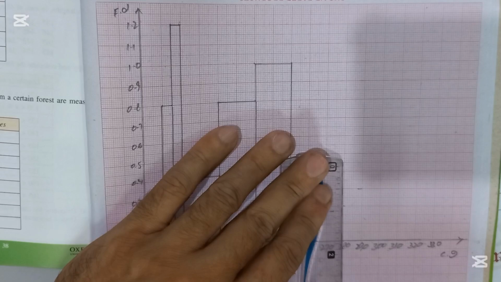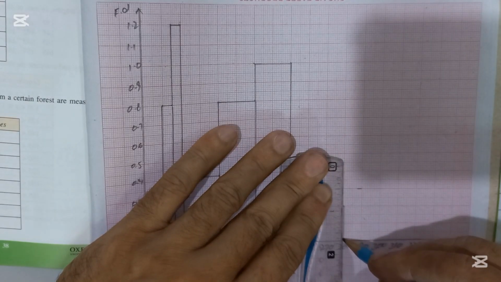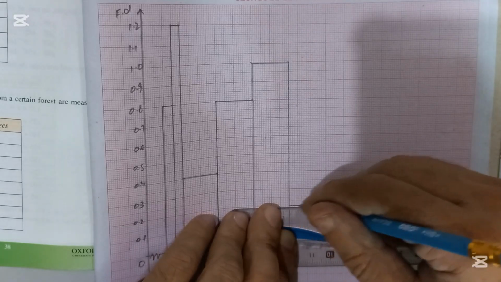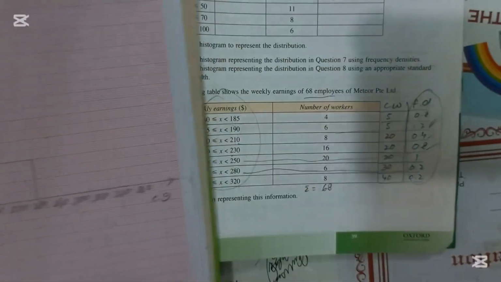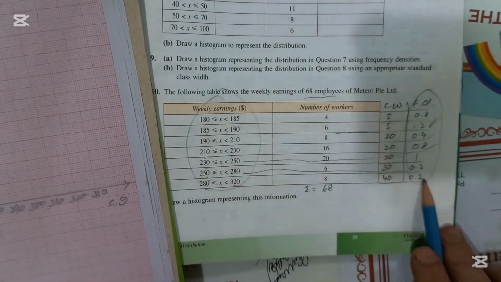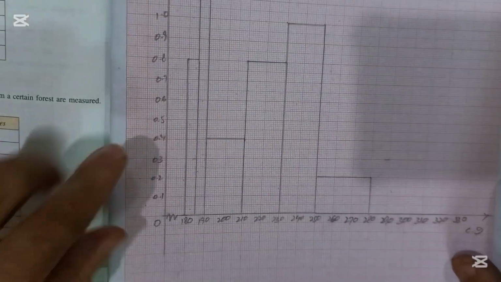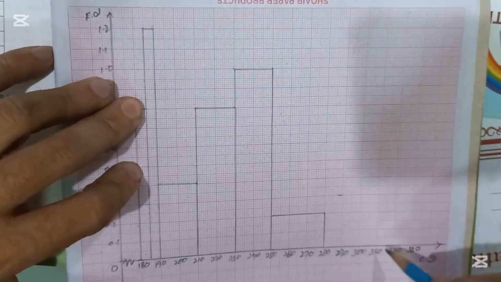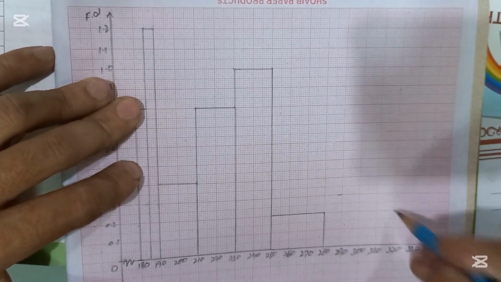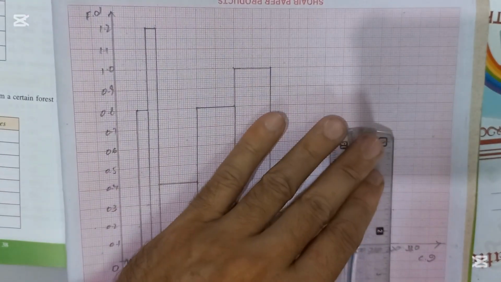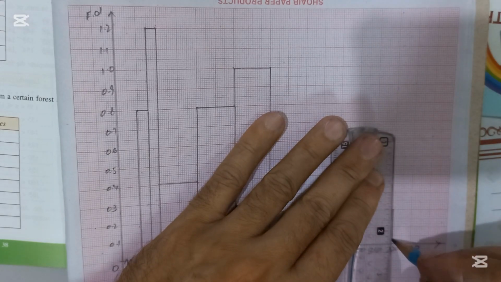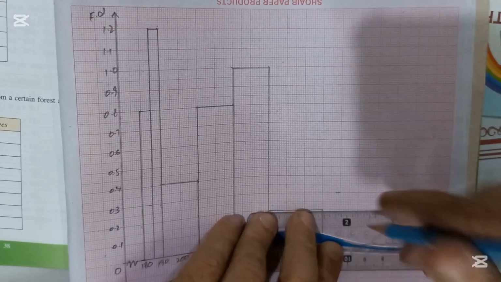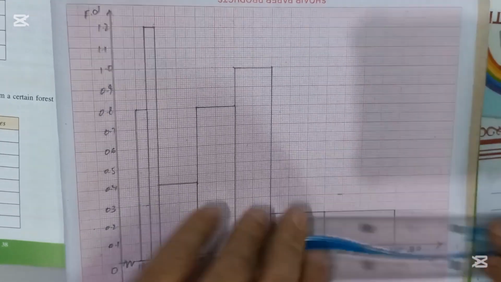So this is the second last rectangle, which is done. And the last one is 280 to 320, 0.2. So students, this is the histogram of unequal intervals, which is done.